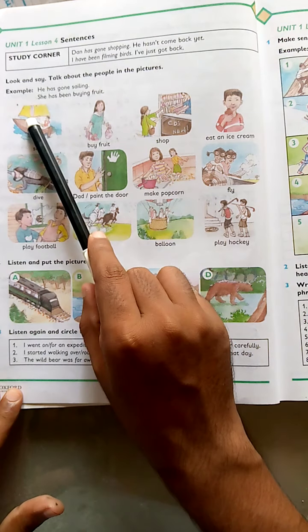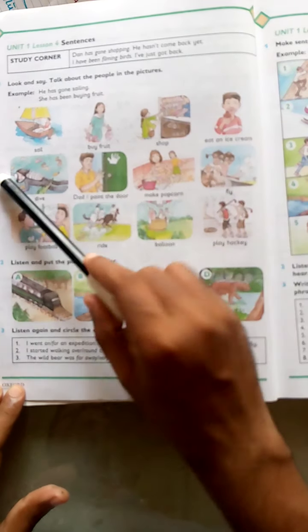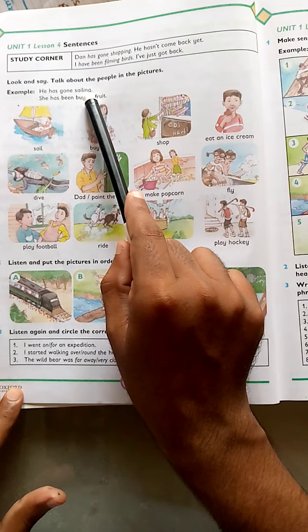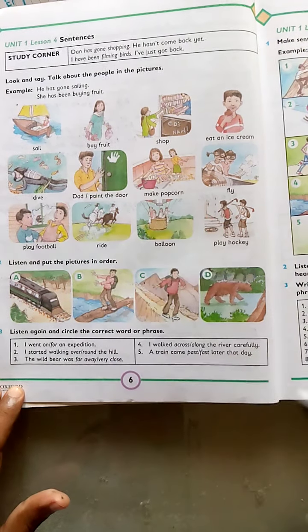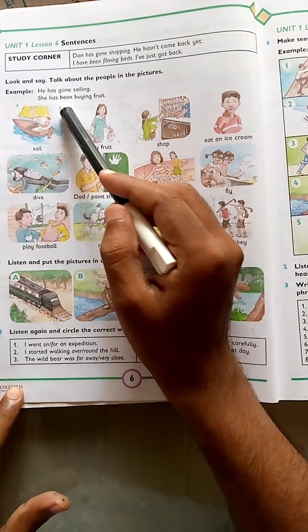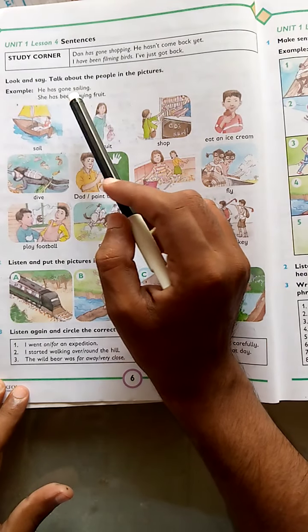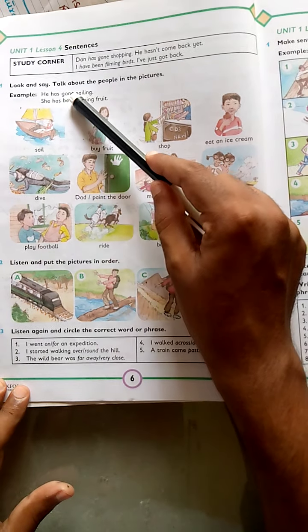Okay, dear students, we have been given an example also to define this activity. First of all, it is: he has gone sailing. In our first lecture I told you the structure of the present perfect tense, in which helping verbs has and have are used, and the third form of the main verb, or past participle.